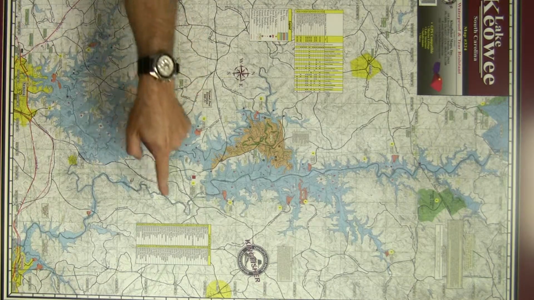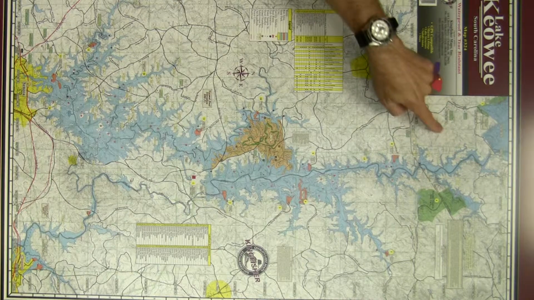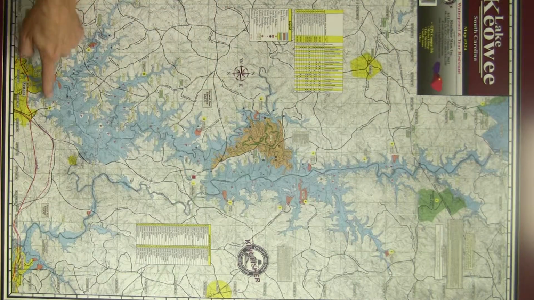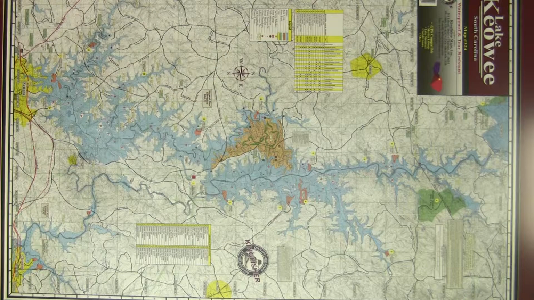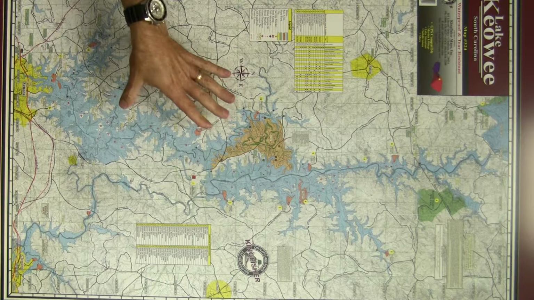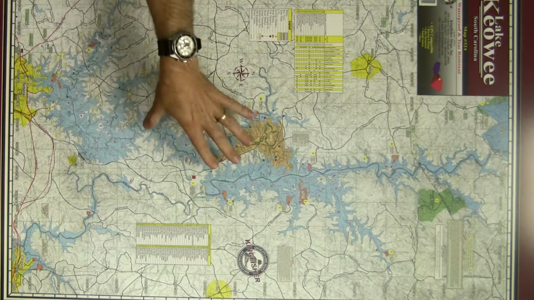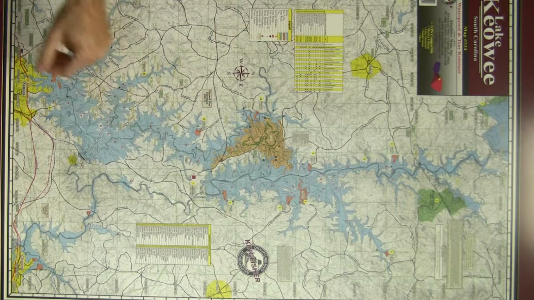Now the lake has 380 miles of shoreline. So it's not a small lake, but it's not a huge lake. But when you think about the shoreline itself, 380 miles of shoreline would basically stretch from here all the way into the state of Florida. And we have 18,500 acres of surface water here at Lake Keowee.